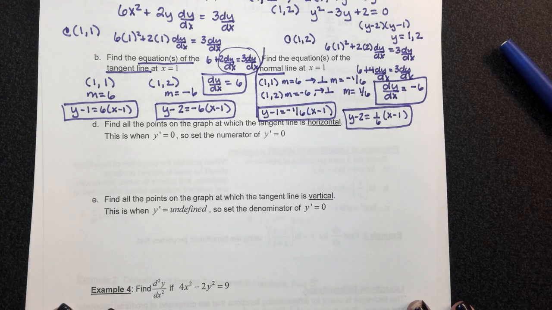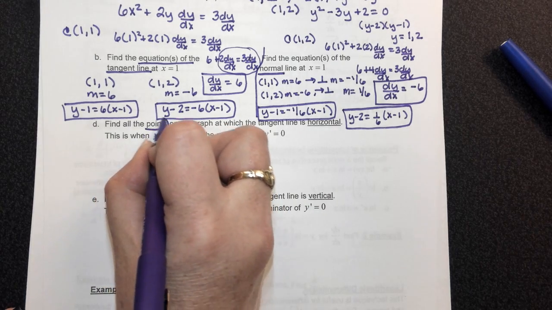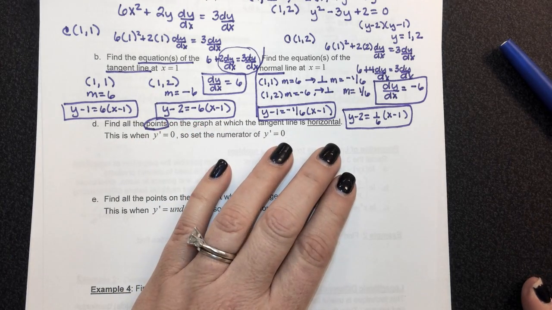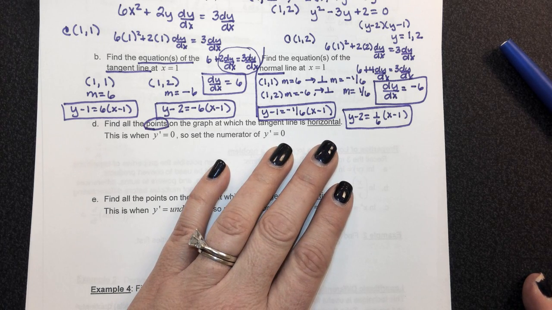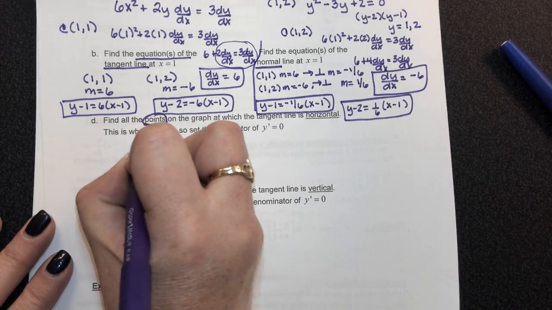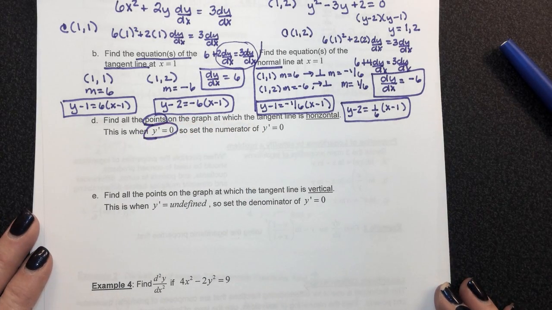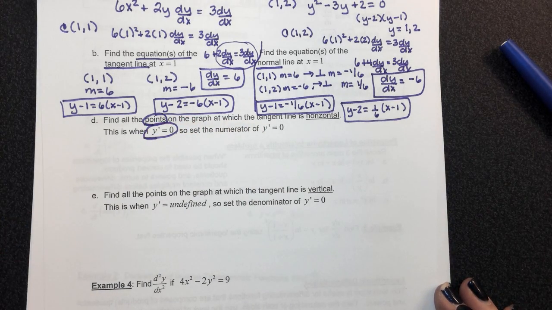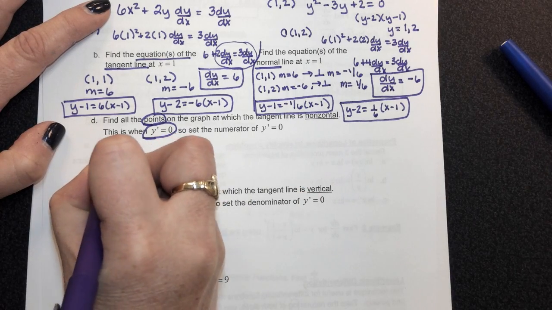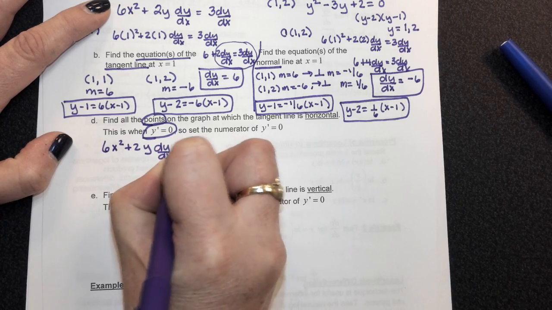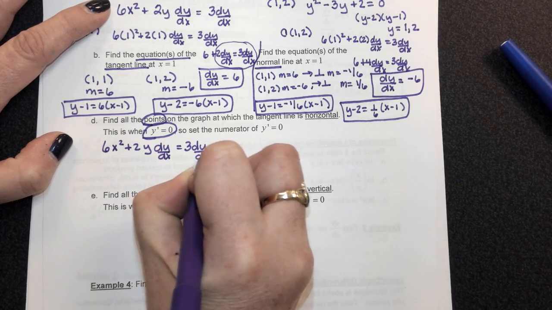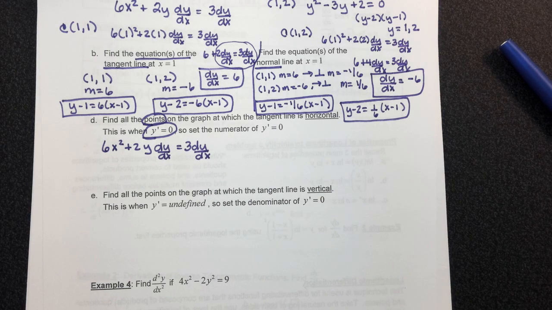So for part D, now we're trying to find the points on the graph where the tangent line is horizontal. So to find your horizontal tangent line, what do we want the derivative to be equal to? The derivative will have to be equal to what? 0, exactly. So this is again where your y prime is equal to 0. So now we already know what the derivative looks like. 6x squared plus 2y dy/dx is equal to 3 dy/dx. Now you have no choice. You're going to actually have to solve for dy/dx.